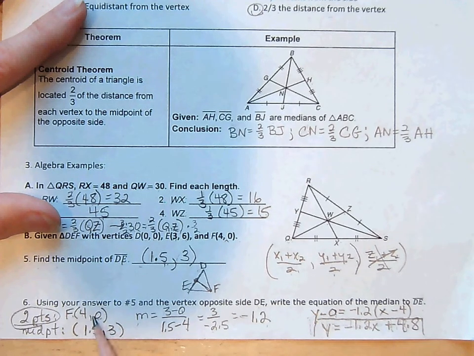We can use this point, or we could use this one, but this one is probably easier. So y minus 0 equals our slope times x minus x1, and there's our x1. Okay, y minus 0 is y. Distribute your negative 1.2, so it's negative 1.2x. Negative 1.2 times negative 4 is going to give you a positive 4.8. And there is your equation.